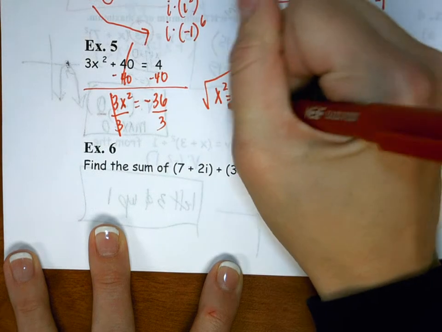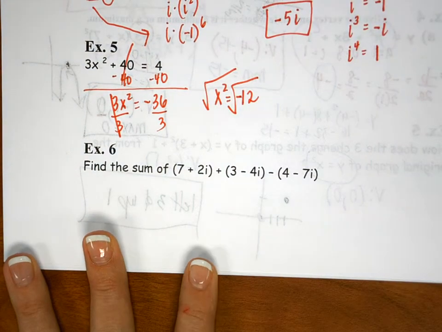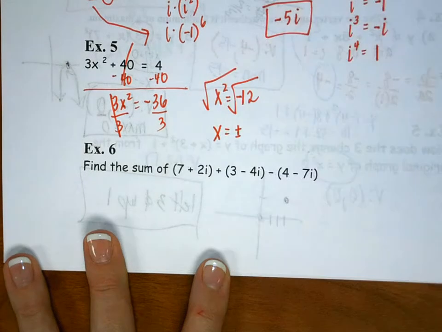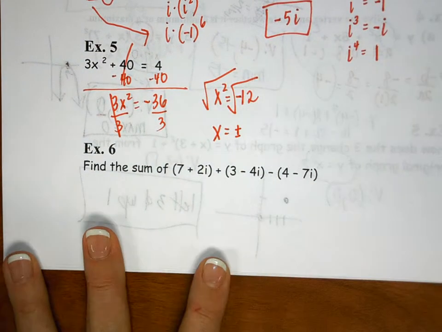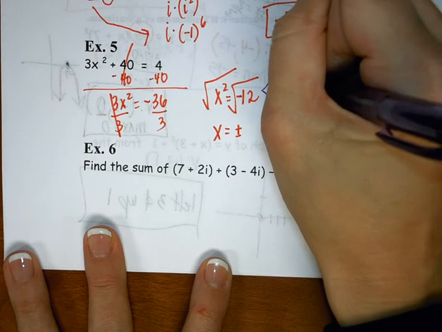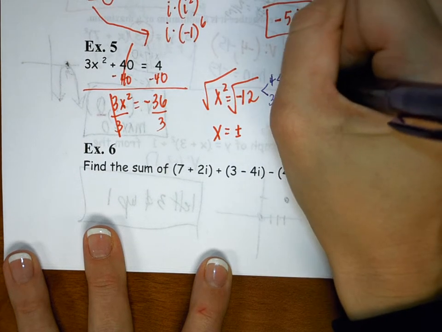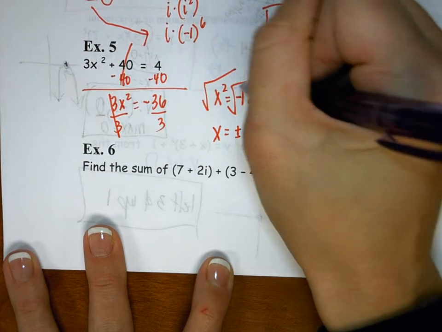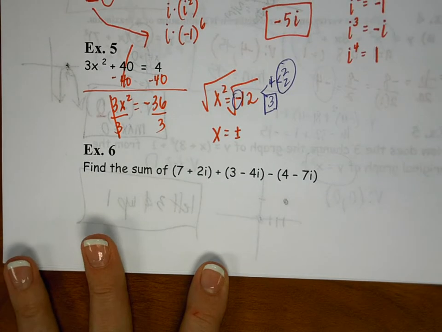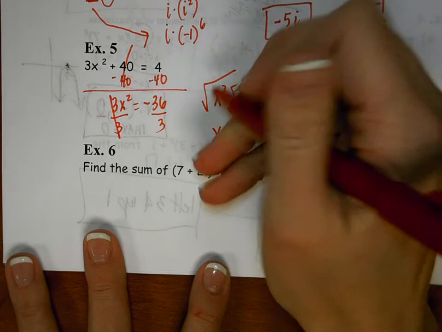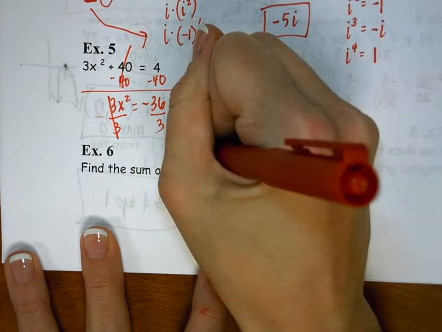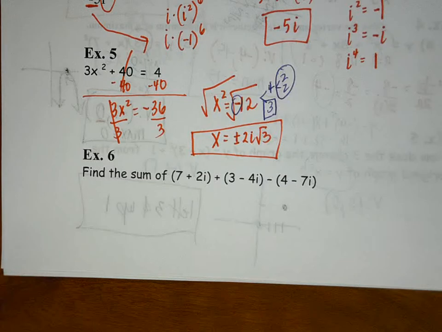To get x by itself, we take the square root of both sides. Anytime you take the square root, your answer is going to be what? Plus or minus. Can this break down at all? It breaks down to, good, 4 and 3, and then 4 is 2 and 2. So I have a pair of 2s with a 3 left over. And what do I do with that negative inside? Bring it out. So what will my answer be? Good. Plus or minus 2i root 3 is correct. Questions?